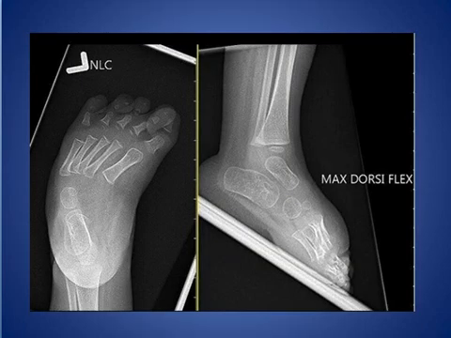Next case, this is 1 year old child with foot deformity, and this is a classic for congenital club foot.